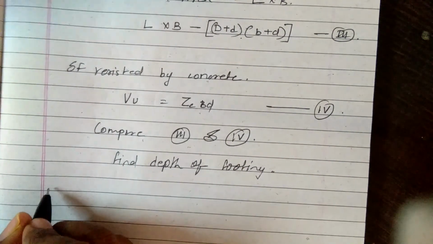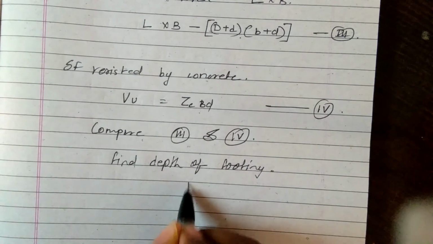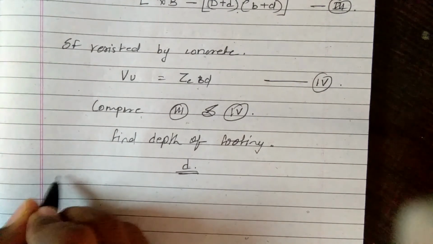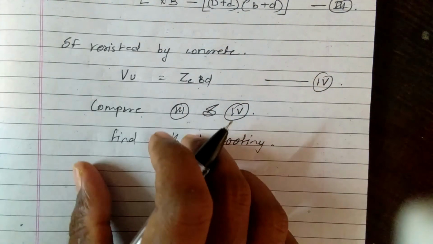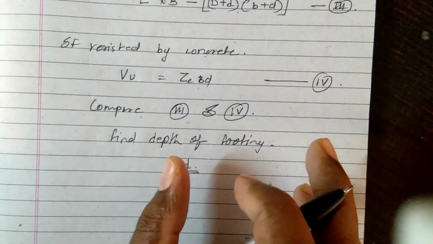Okay, in this step, after calculating the depth, we are going to find the required depth by the bending moment. Okay, means whatever calculation up to here we did, whether it is right or not, for that we are going to check.